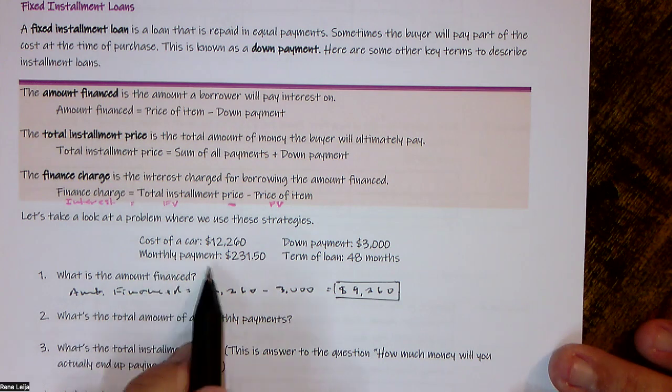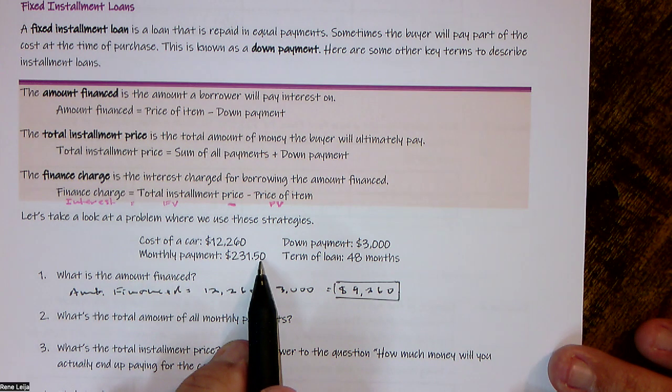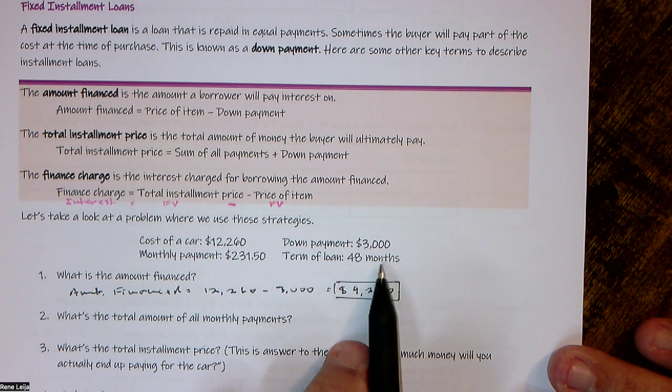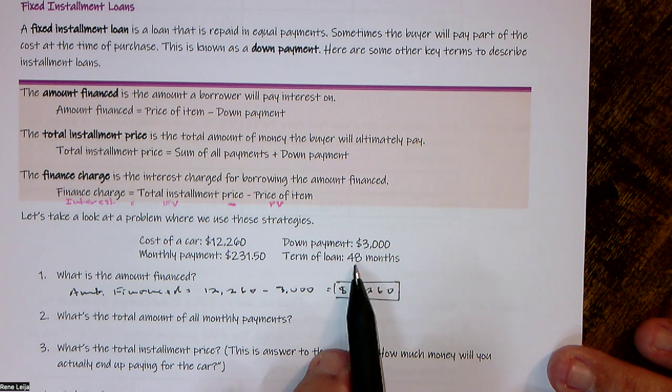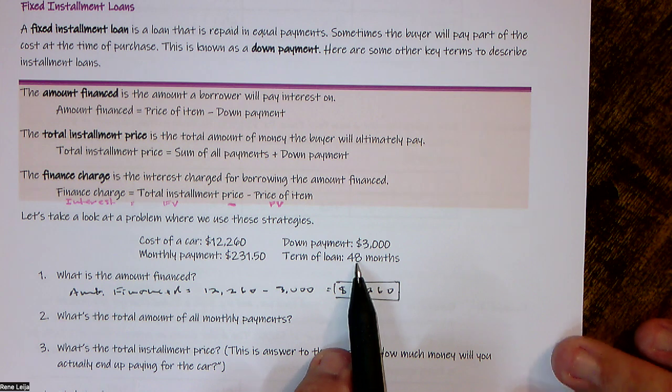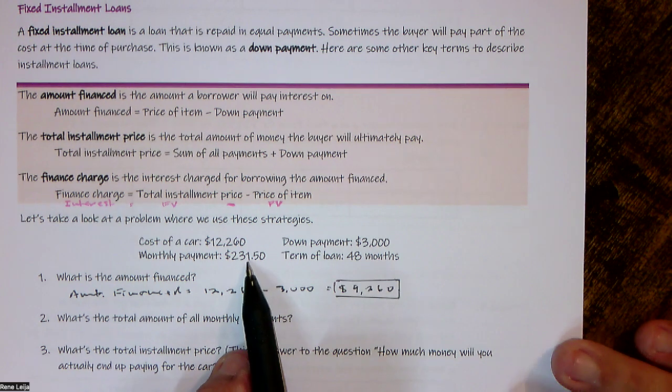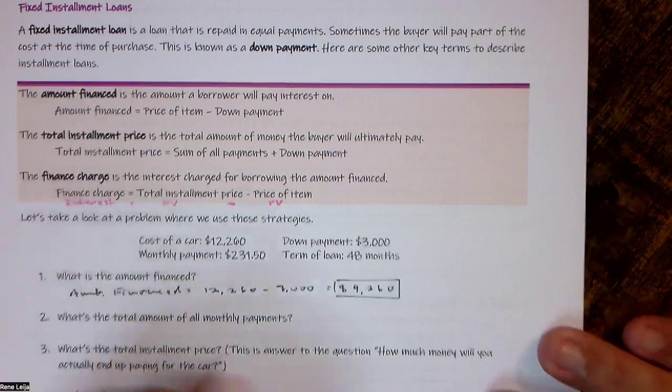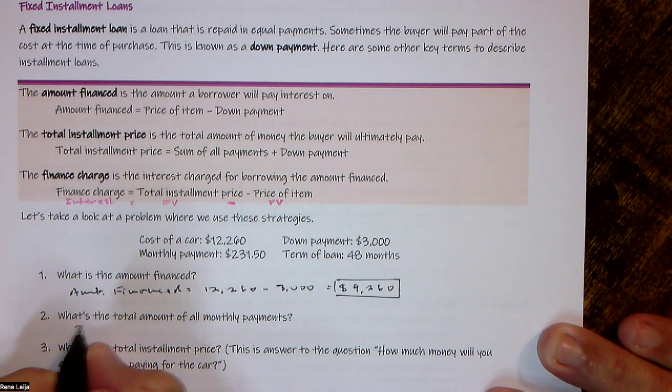So if your monthly payment is $231.50 and the length of the loan is 48 months, then that means every month, so 48 times, you are going to make payments of $231.50.